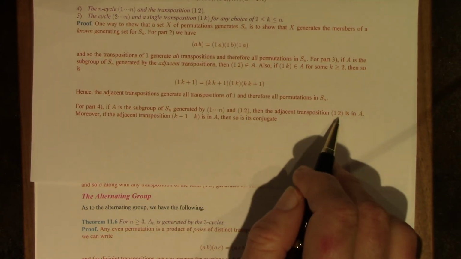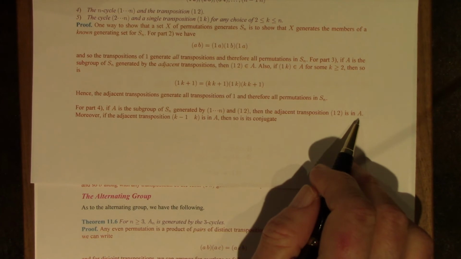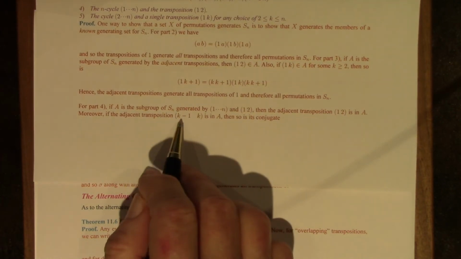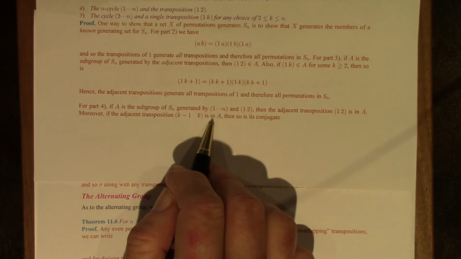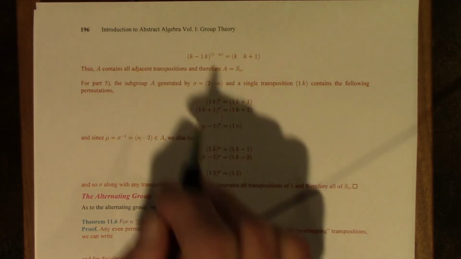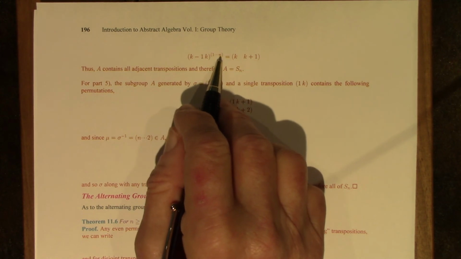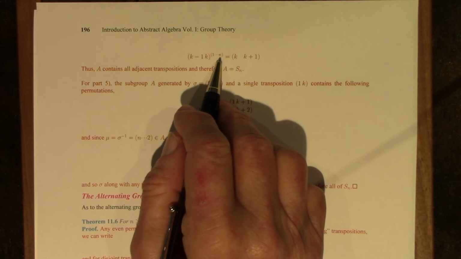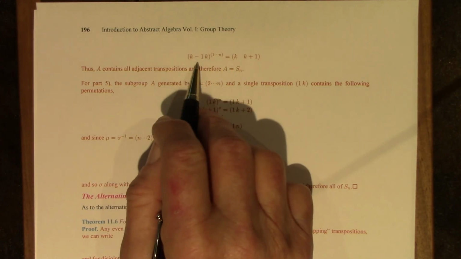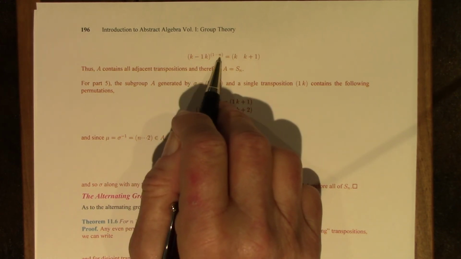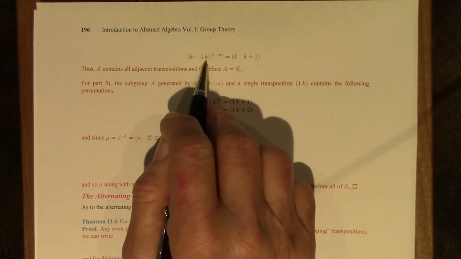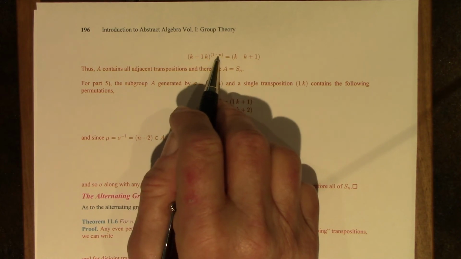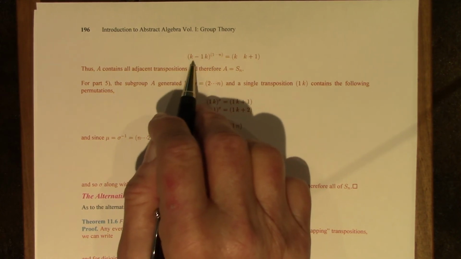Then the adjacent transposition (1 2) is obviously in A, and if this adjacent transposition (k-1 k) is in A, so is its conjugate by a cycle that's in A. To conjugate a cycle by a permutation, you apply the permutation to each member of the cycle.